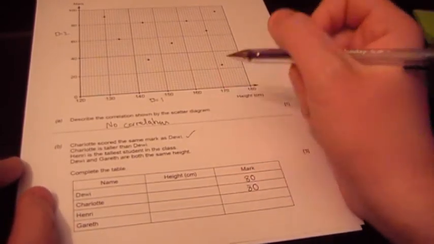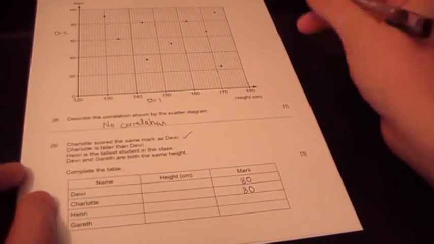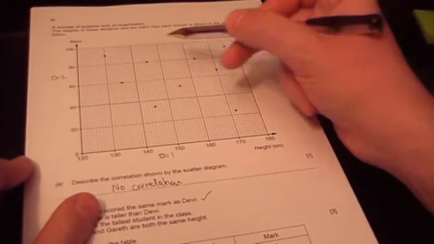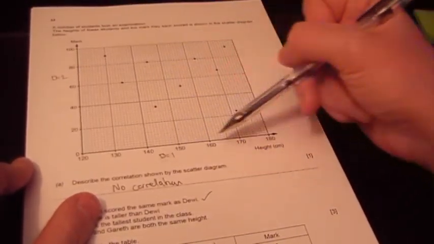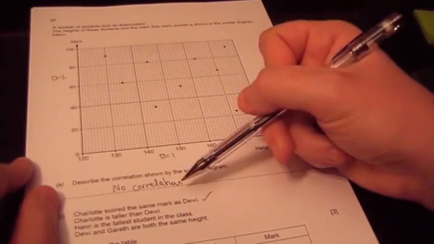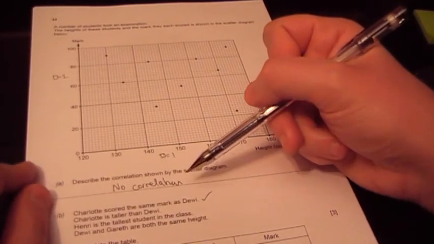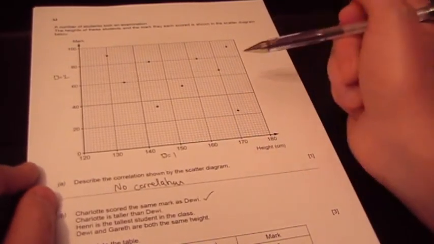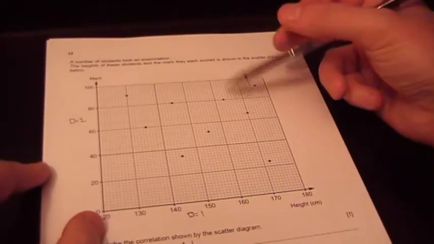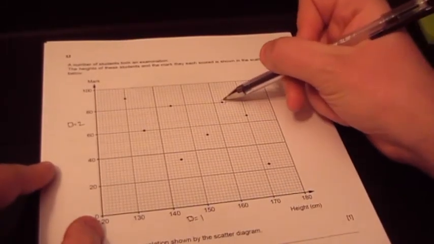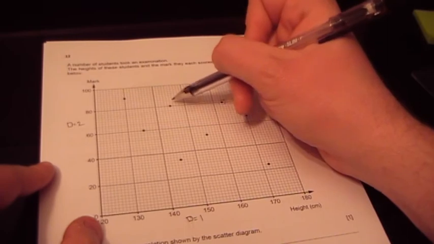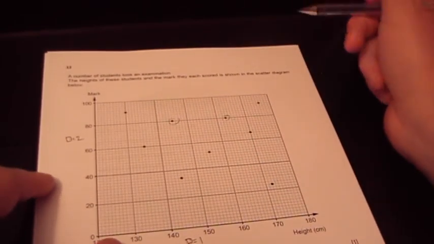Then I've dealt with that. Now it says Charlotte is taller than Dewi. Now because these marks correspond to the students' heights, which of course is why there's no correlation, because your height doesn't determine how good you are at a test.